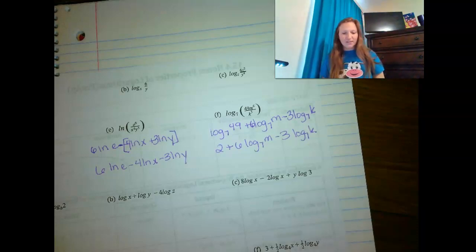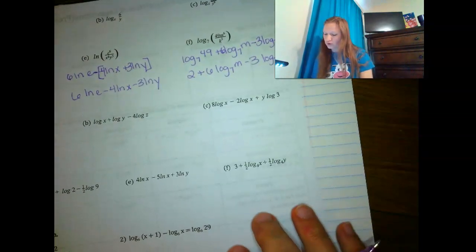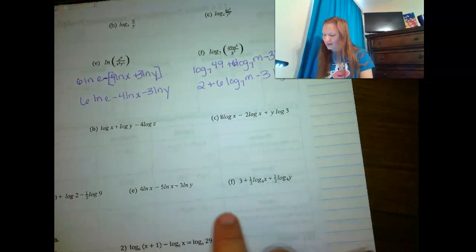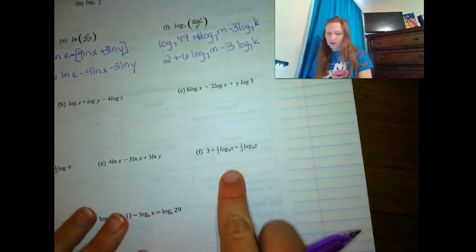Let's do one of the challenging condensed problems. Look at the very last one. The rest of these I think you can conquer based on what we did on the front using your properties. Of course, this is an interesting one too. You should try this one. I'm going to scoot over here to example F.